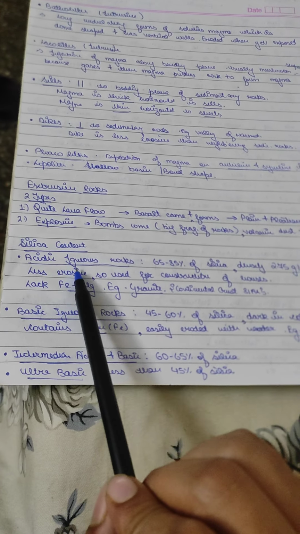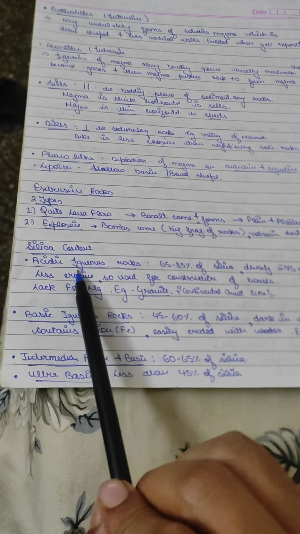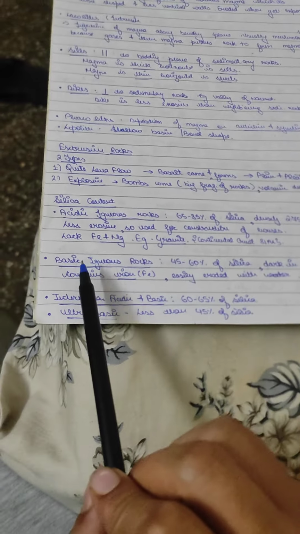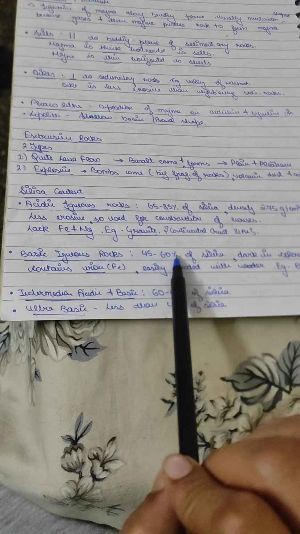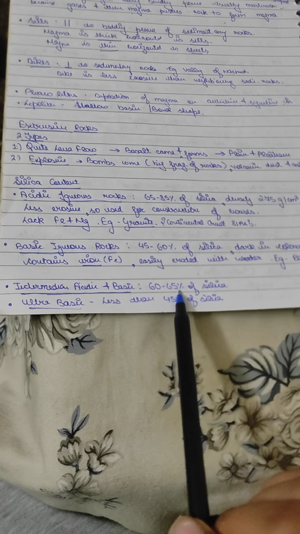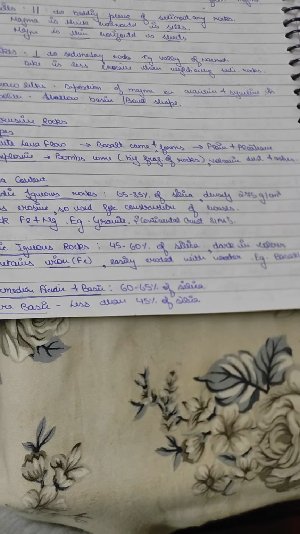Classification on the basis of silica content. Acidic igneous rocks have 65 to 85% silica. Basic igneous rocks have 45 to 60% silica. Intermediate rocks, between acidic and basic, have 60 to 65% silica. Ultra basic rocks have less than 45% silica.